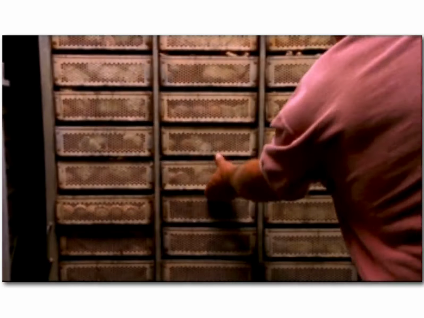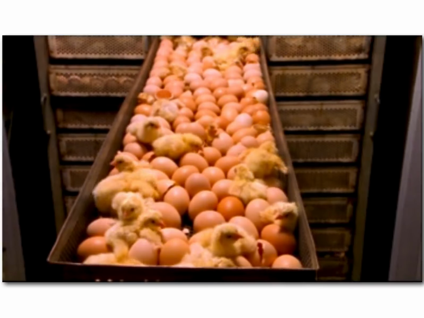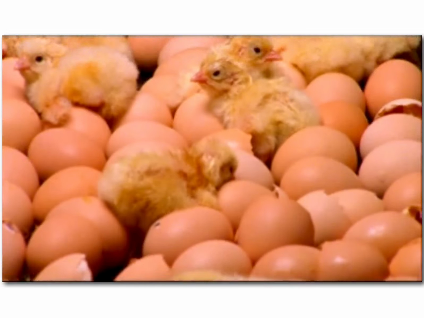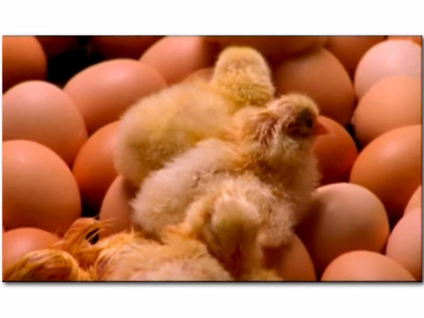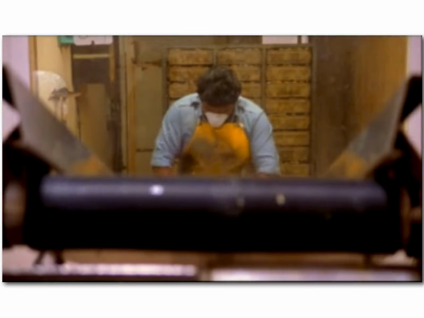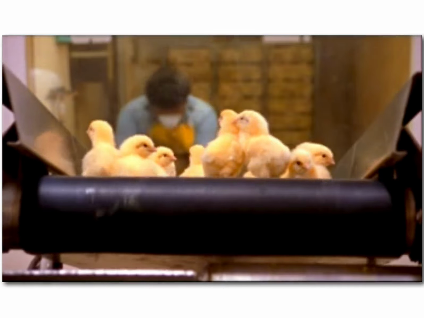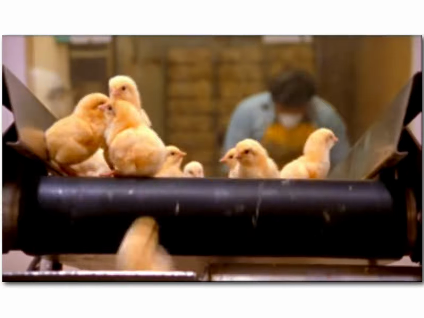And then in about 20, 21 days, you go and look, and there you have some birds starting to hatch. And they're all wet and goopy, but they fluff out in a couple hours or so, and then they look cute. And then you put them on a conveyor belt like this. Now again, this does not hurt the birds.